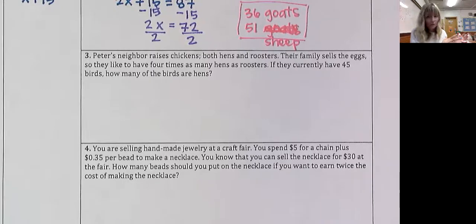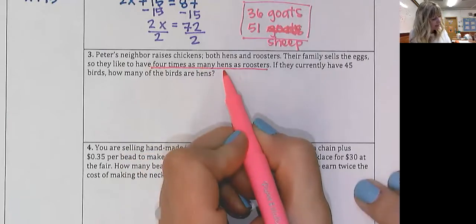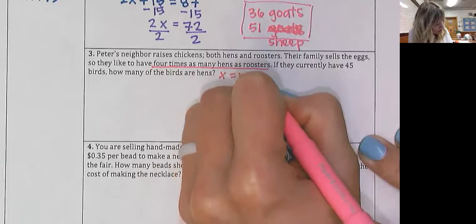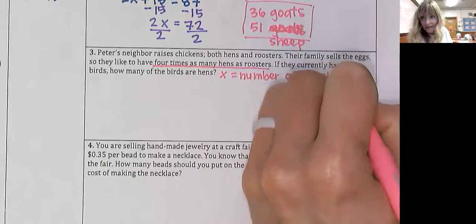But Peter's neighbor has them both. Their family sells the eggs, so they like to have 4 times as many hens as roosters, because the roosters don't lay eggs. If they currently have 45 birds, how many of the birds are hens? Okay, let's check this out. 4 times as many hens as roosters. Sounds like hens is based off of roosters. So I'm going to say X equals number of roosters.